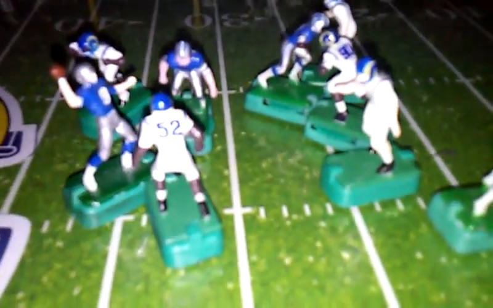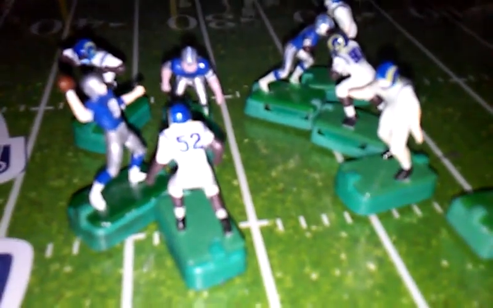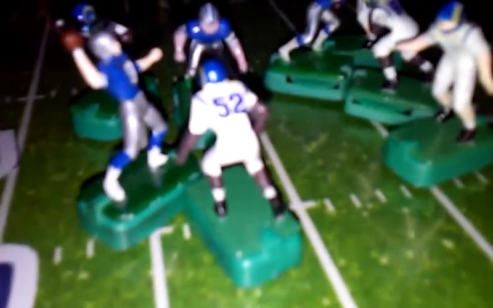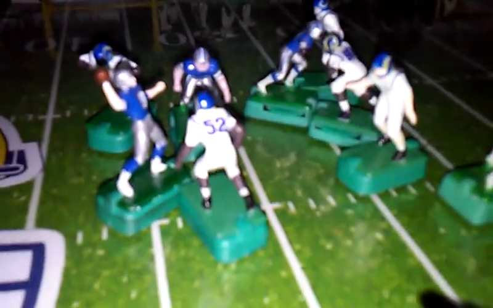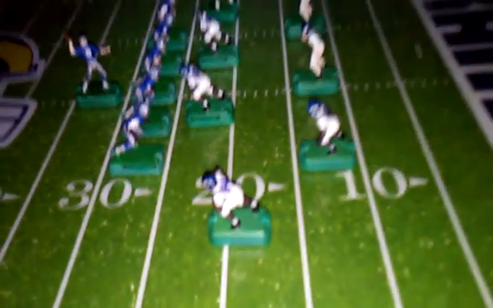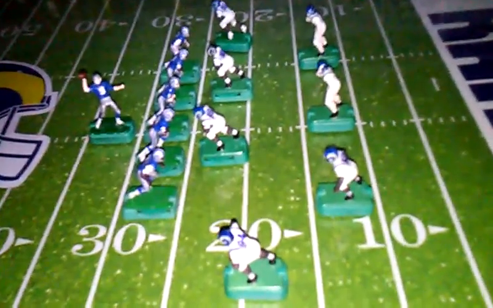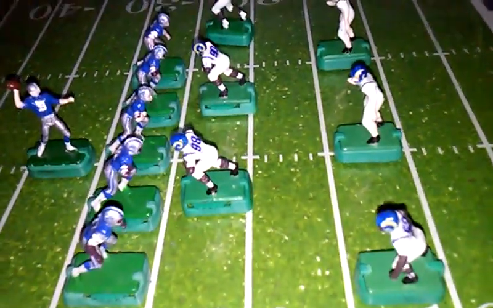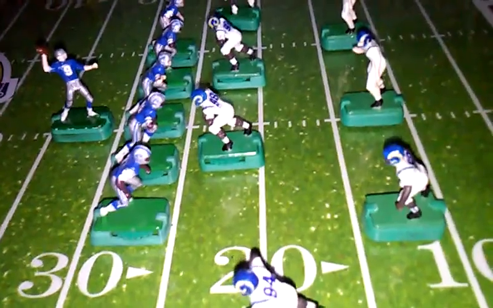Many ways to get pressure on the quarterback. There you saw the left defensive tackle pull out and allow that lane to open for Alec Ogletree to make the play and the big hit on Matthew Stafford. This is Total Team Control, the best electric football in the world. And we show you electric football at the highest level.